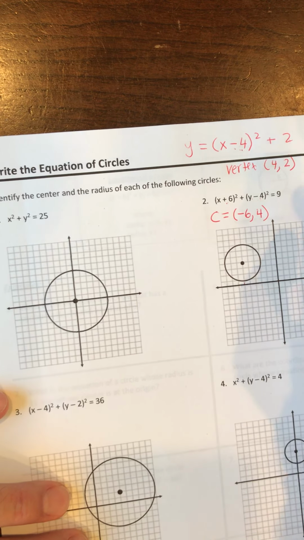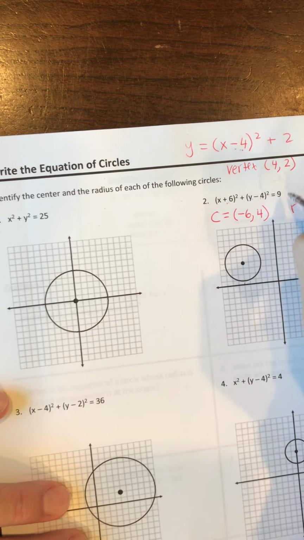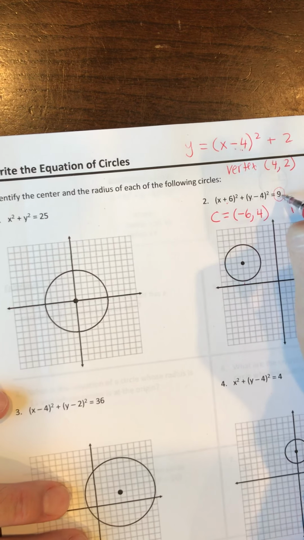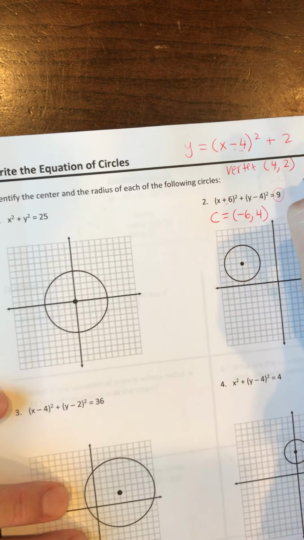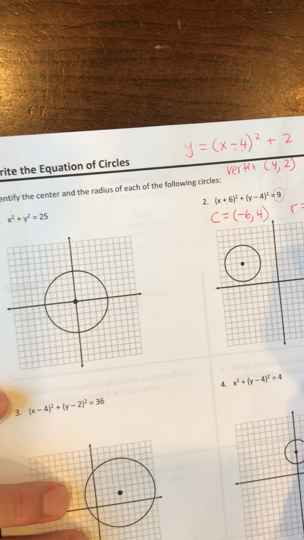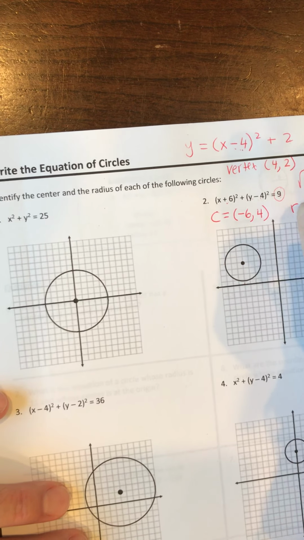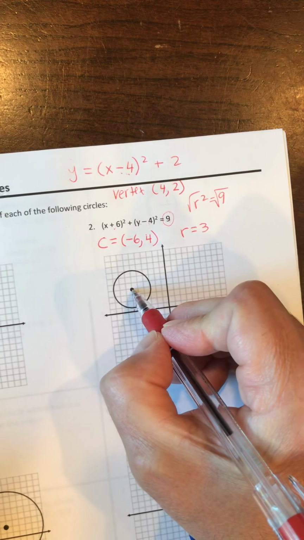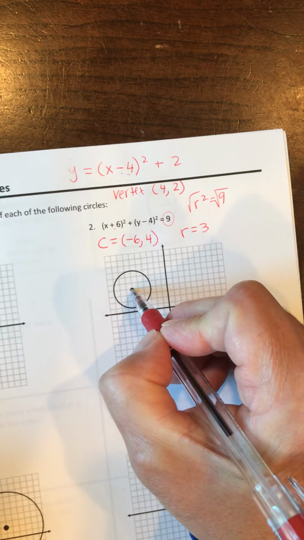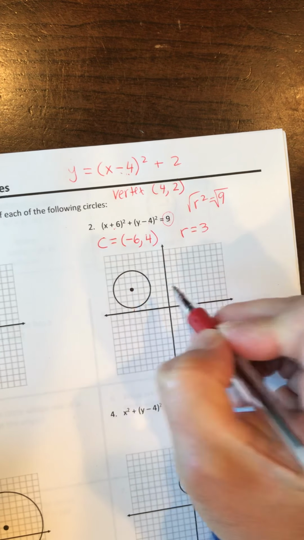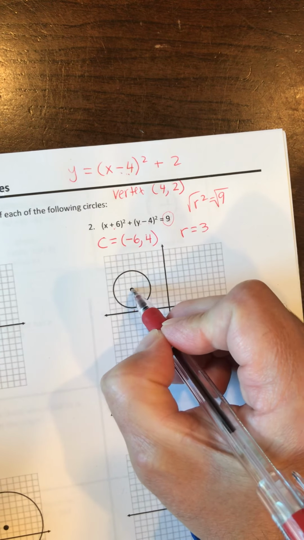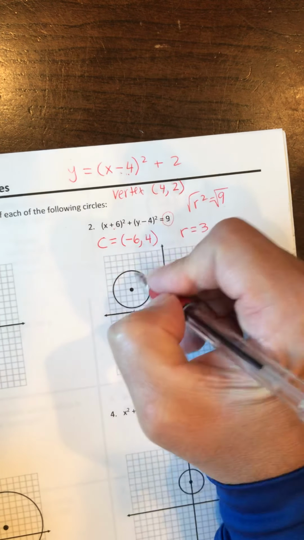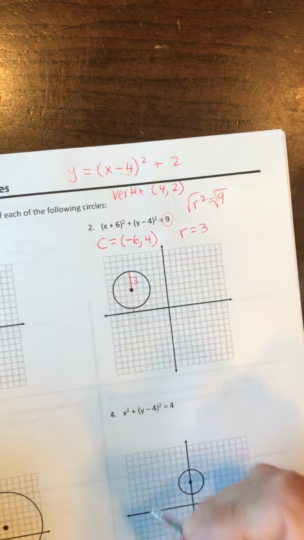The radius is going to be the square root of the constant number. So this number 9 is the radius squared. Basically r squared equals 9. If you take the square root, your radius is 3. And if you look at the picture, you'll see the radius from the center to the edge is 1, 2, 3. Whether you go right, left, up or down, it is 3.